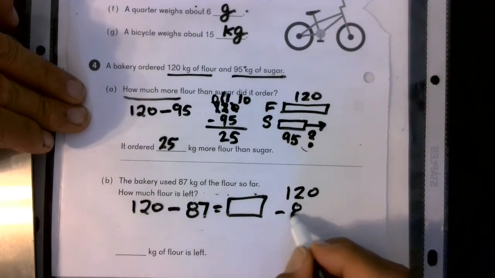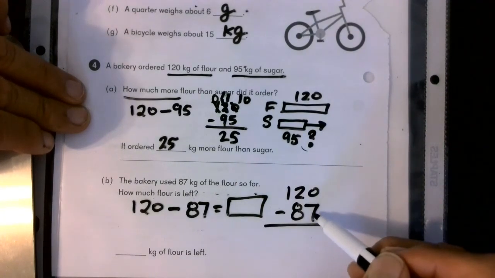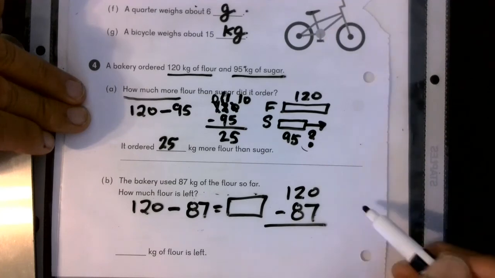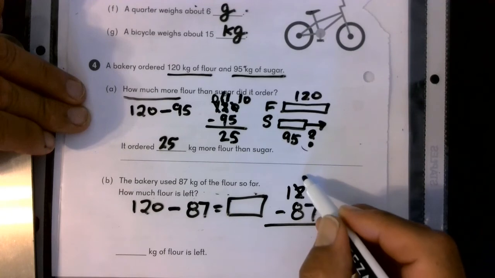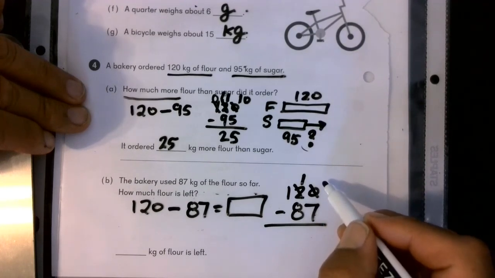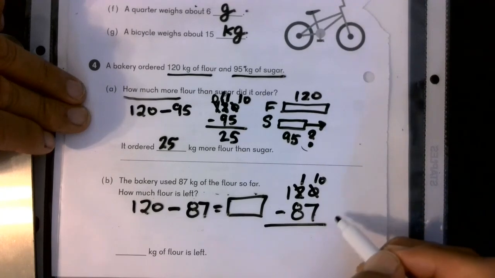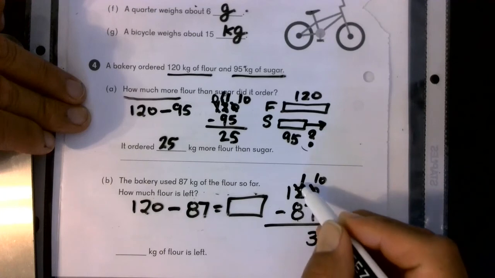120 minus 87. I'm regrouping. Can I subtract 7 from 0? If you said no, you're correct. I have to go to my tens and regroup. Regroup 110. 110 equals 10 ones, so we have 10 here. 10 minus 7 is 3 ones. Can I subtract 8 tens from 110?